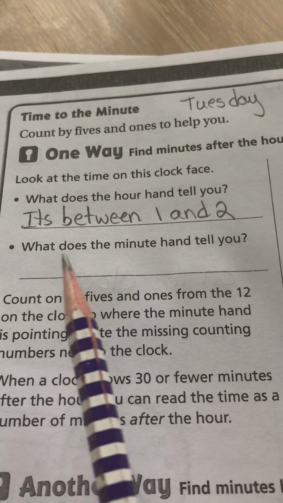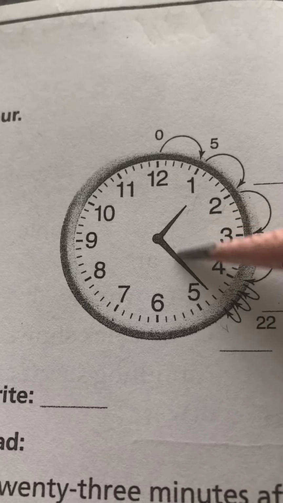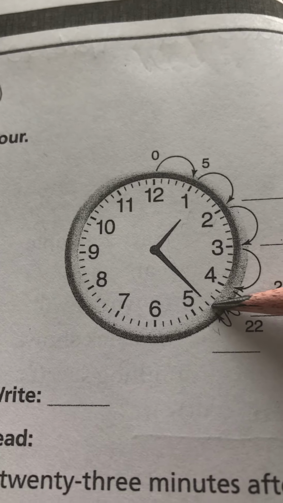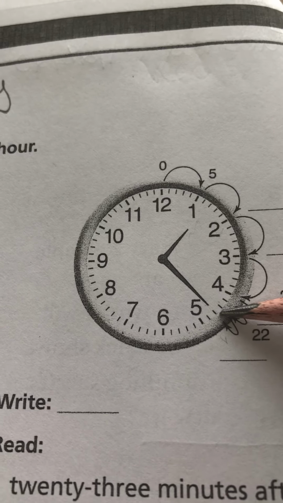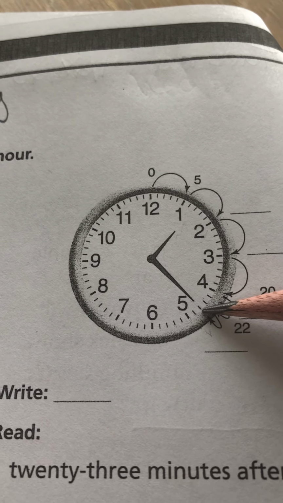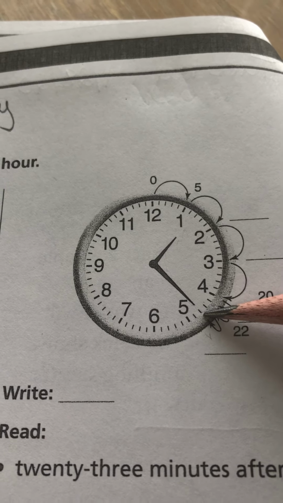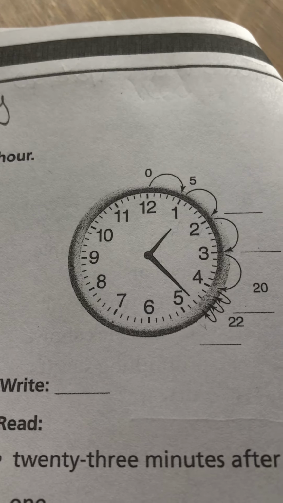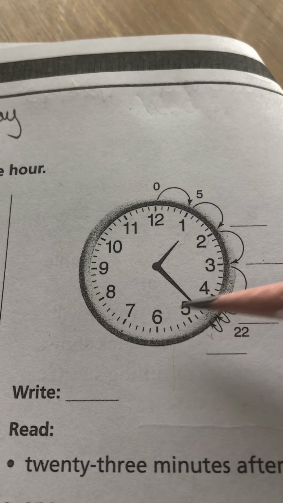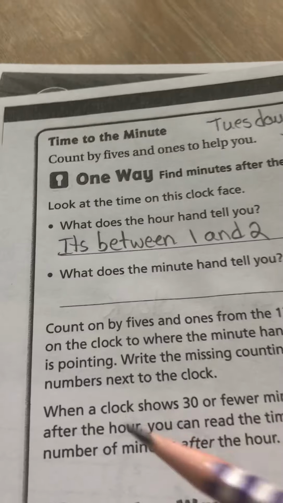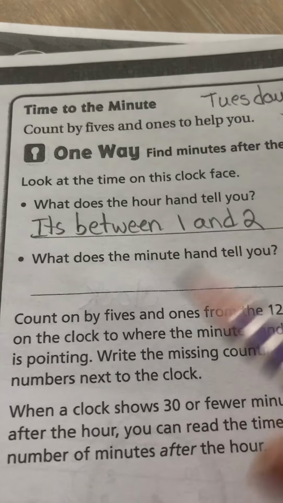The next question, what does the minute hand tell you? Again, if I go over and look at the minute hand, now we're doing exact minutes. Remember, that's our learning target. How can I tell time to the nearest minute? So we've got to figure out what this tick is because it's between the 4 and the 5. So is it before 1:30 or after? The 6 represents 30 minutes. Is this long hand before the 6? Yes, it is.